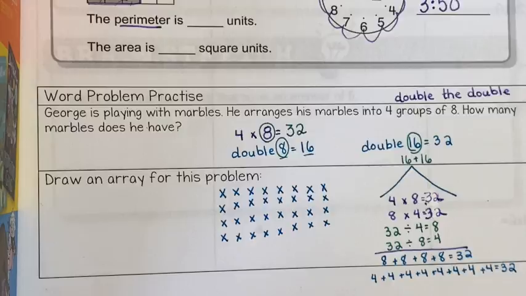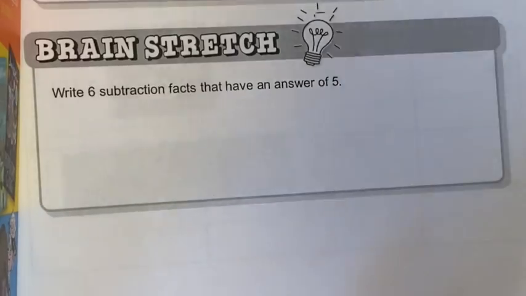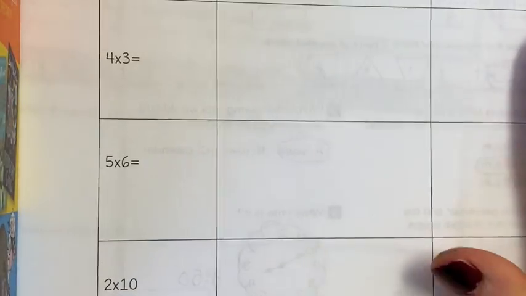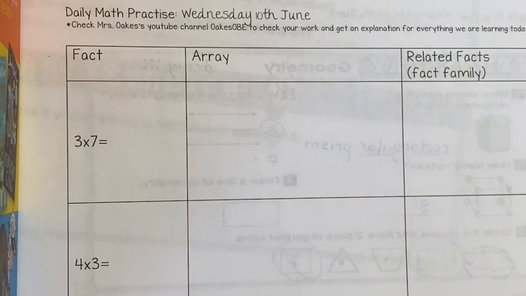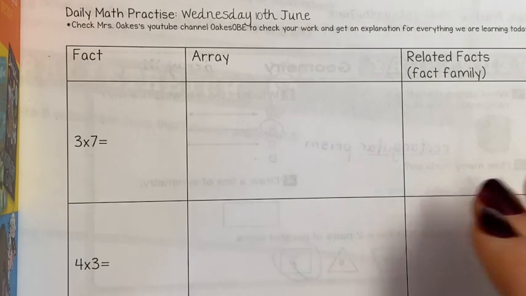Now, the back of your page today, we are going to be working on this concept of arrays. So I have a table here. I'm going to do the first one with you. I want you to practice these facts, practice making arrays, and practice those related facts.